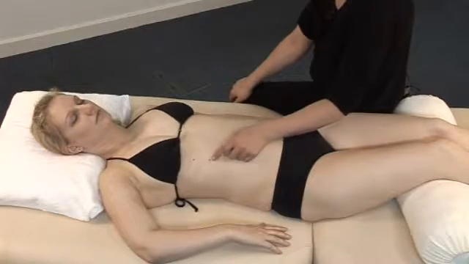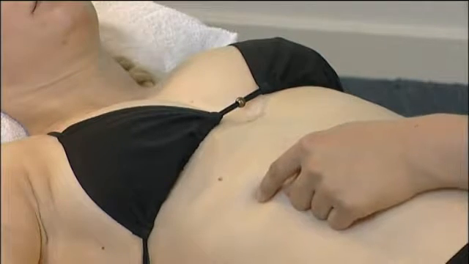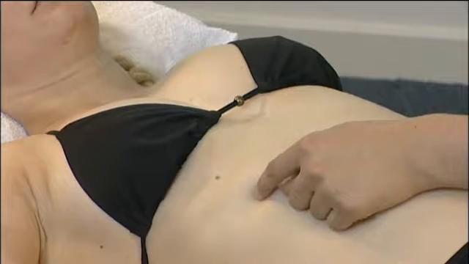Gallbladder 24 is 4 sun lateral to the midline in the seventh intercostal space. When you palpate this point, make sure that you are in the intercostal space, not on the rib.